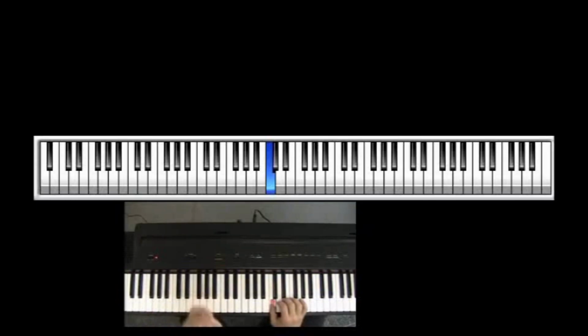So we start with the root, all right? So C is the root here. That's the name of the chord. We want to play a C major triad. So here's what we do. From this C, I'm going to count up 4 half steps. Let's do that. From this C, which is my point of origin, I'm not going to count the C, okay? Again, it's my point of origin. So from this C, I'm going to count up 4 half steps.